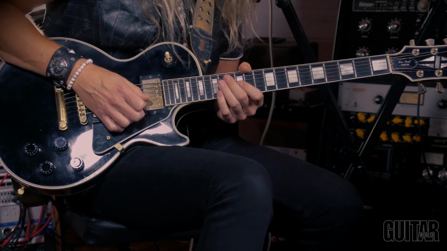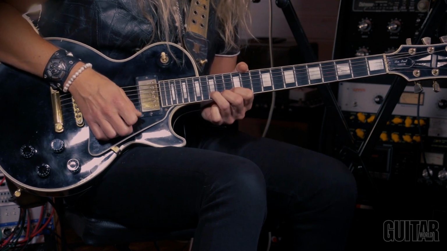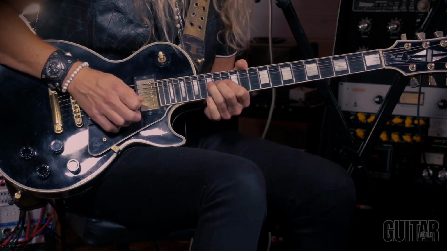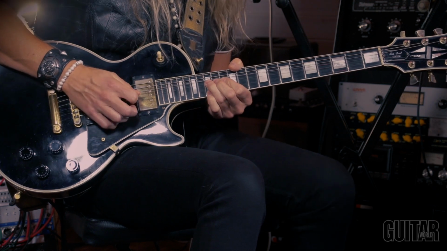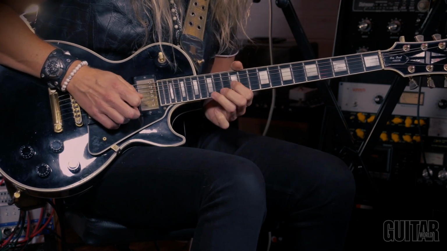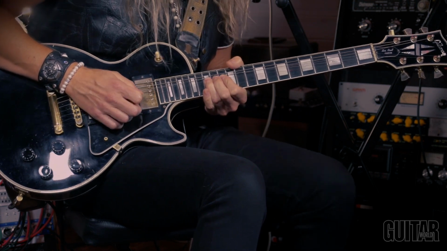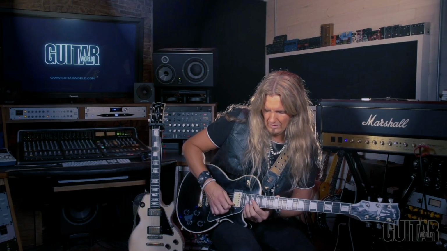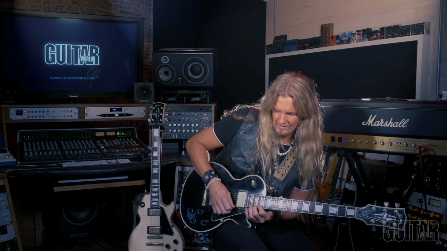Here we are from the top with the pickup. 1, 2, 3. Now right here, I'm going to do a little, remember we talked about this lick here for C? I'm going to do that here for G.